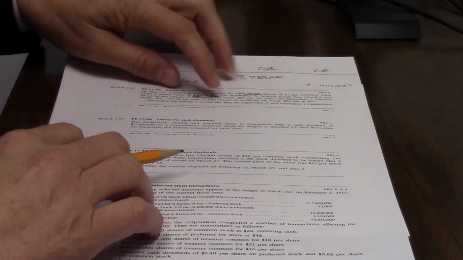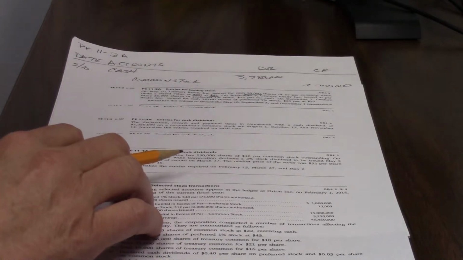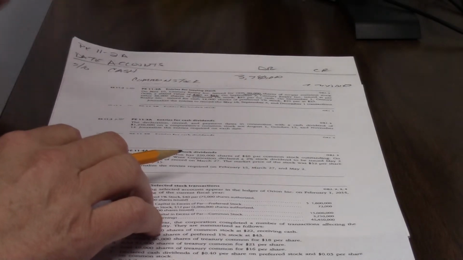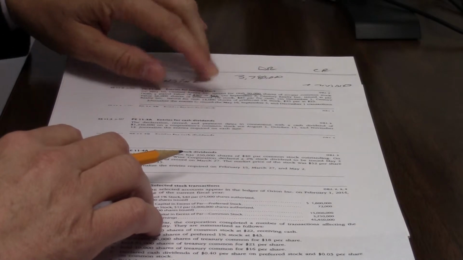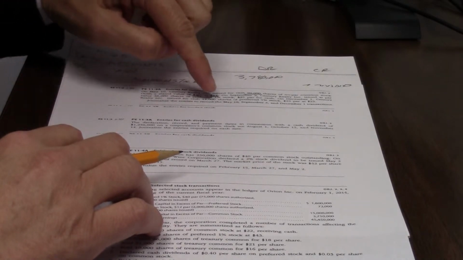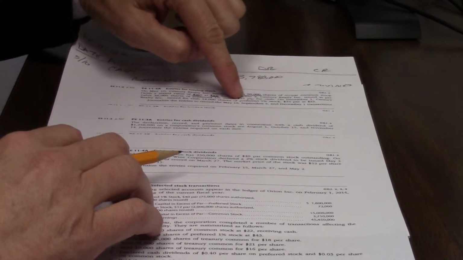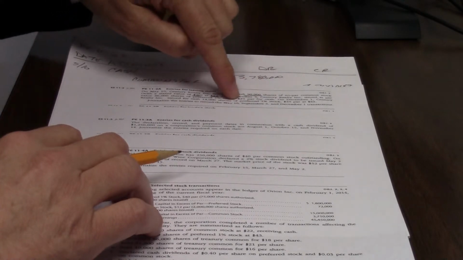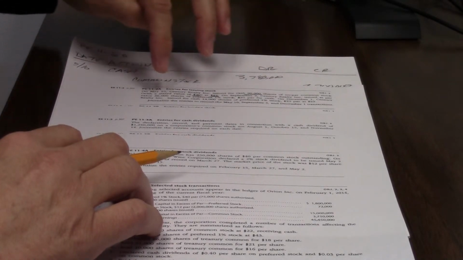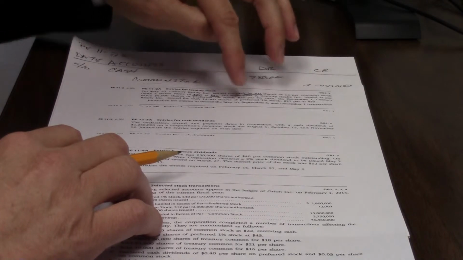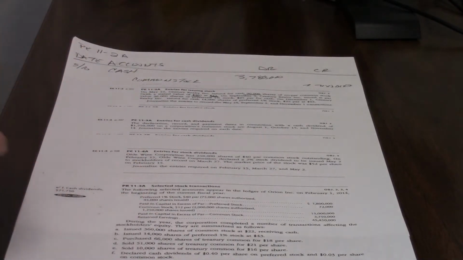And they get that before the common stock people get dividends, if there are dividends. If there's no dividends, nobody gets anything. All right, so 36,000 preferred at $25 par for cash. So they're telling you there is no excess of par. We issued it at par value, and par value is $25.